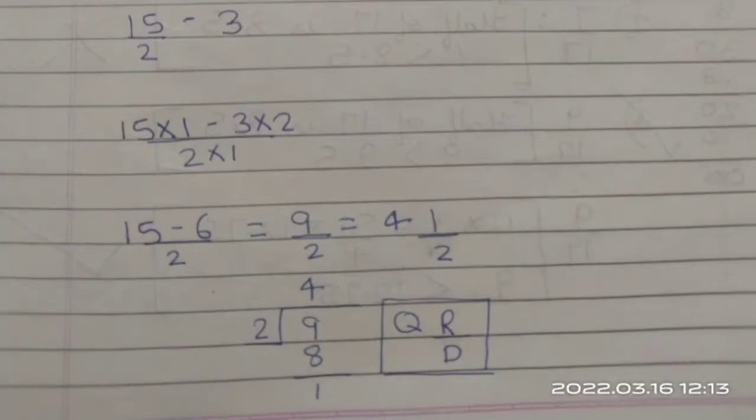Now you have to convert this 9 by 2 improper fraction into mixed fraction. And for that, to convert into mixed fraction, what we do? We divide it. So 9 divided by 2. So our quotient will be 4, remainder will be 1. And how we have to place it? It will be placed in the form of QRD. QRD means quotient remainder divide by divide. So quotient is 4, remainder is 1 and divide by 2. So 4 1 by 2, which is in the options. So your answer is 4 1 by 2.